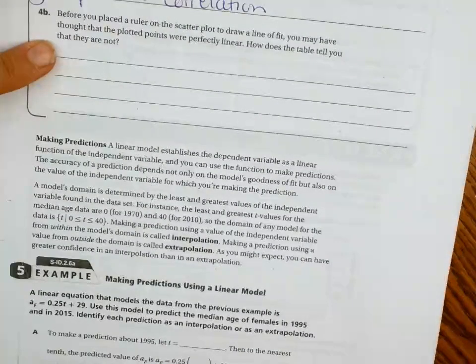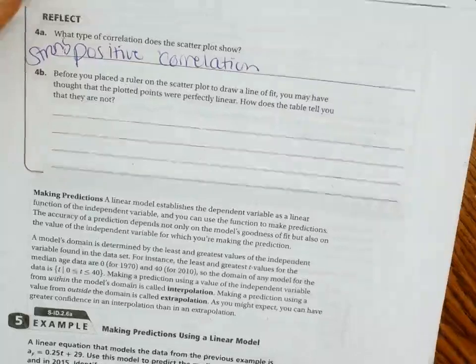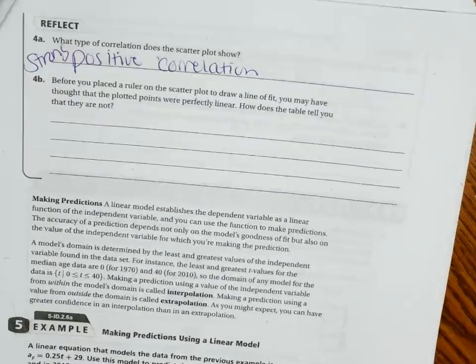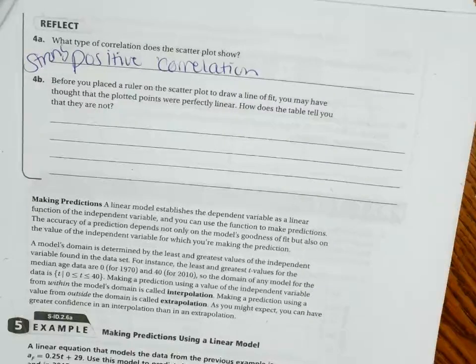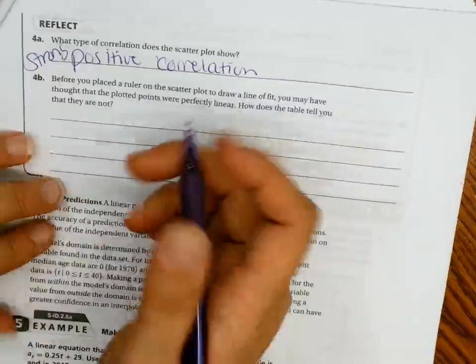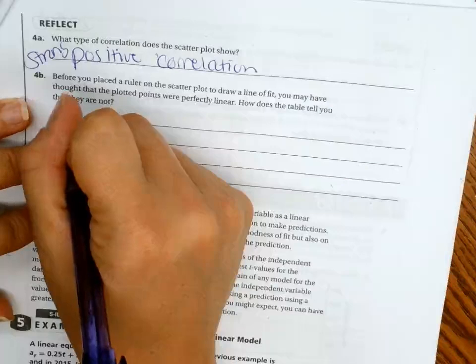Before you place a ruler on the scatter plot, draw the line of best fit. You may have thought that the plotted points were perfectly linear. How does this table tell you that they are not? If you actually did your slope between the points, your change in y over your change in x is not going to be perfect. So it doesn't have a perfect rise over run. So it's not perfectly linear, but it looks very close to it.